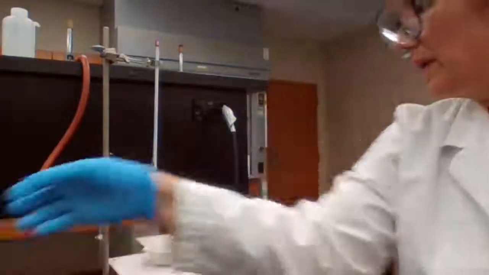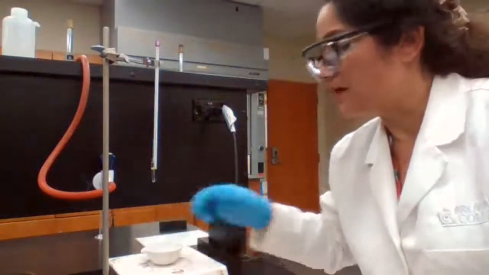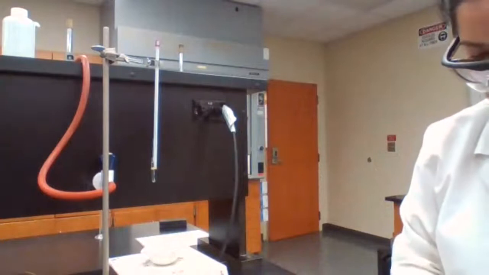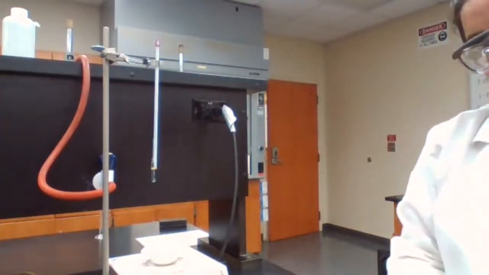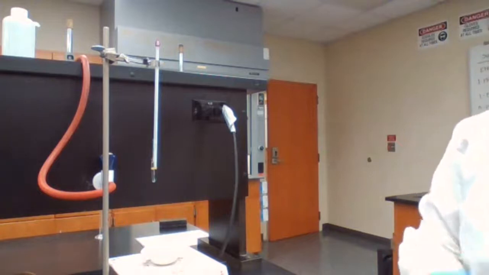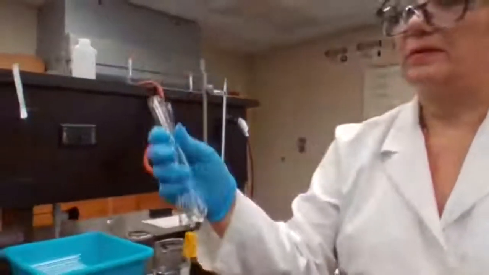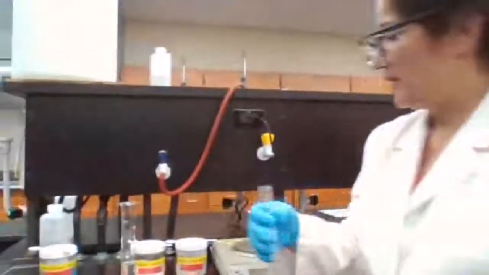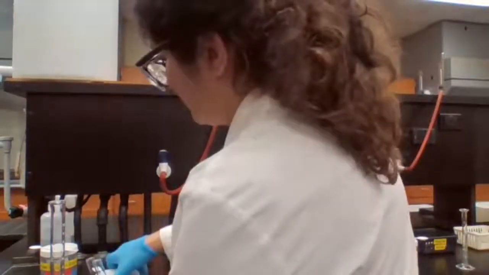Okay, medium-sized test tubes. And while we are waiting for this, it's not hot yet. I have the crucible tongs to hold it when it's hot. And in a test tube, I'm going to prepare the sodium carbonate solution while that substance is being heated.